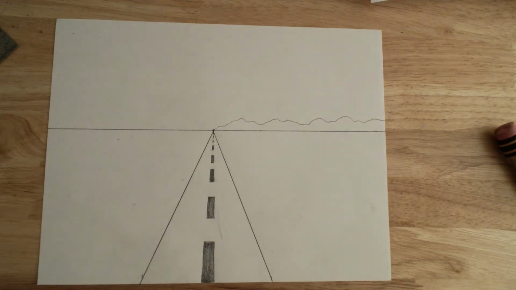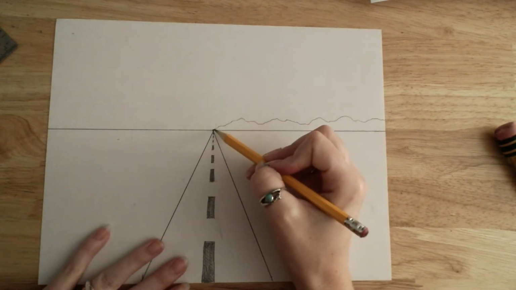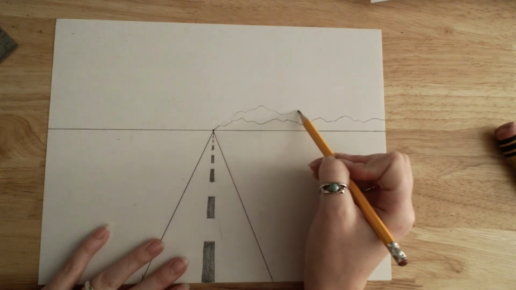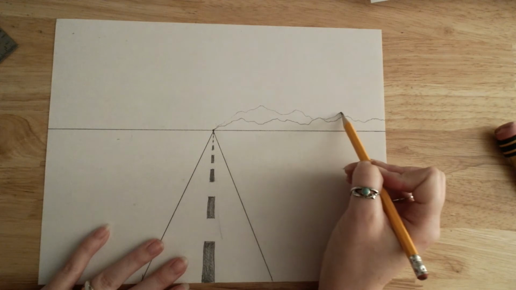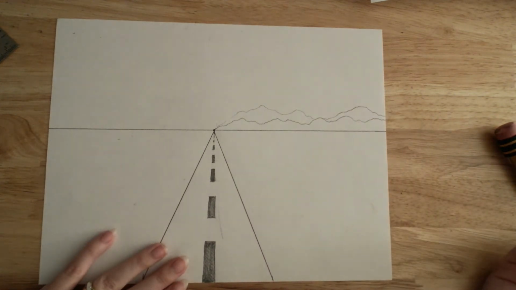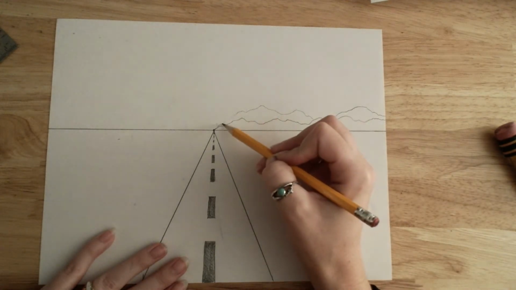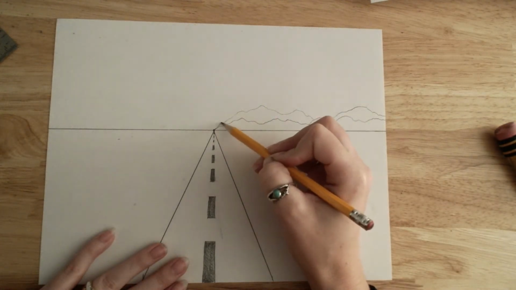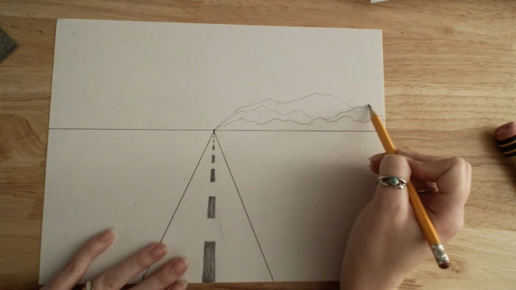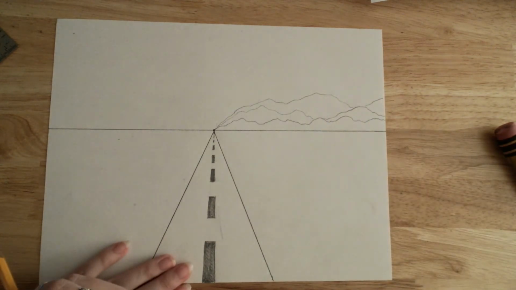So we'll do the second layer of mountain the same way, where it's going to come from the vanishing point, but maybe we'll have it kind of like dip behind that first layer a little bit to give it some more depth. Something kind of like that. And then we'll do 1 more layer of mountains here. Remember I said we were going to do 3. So it looks something kind of like that.